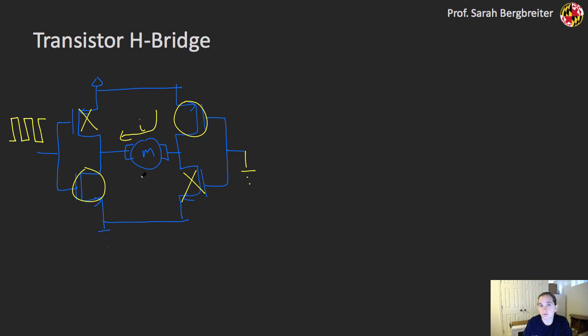So to go the reverse direction and still provide speed control, I can set this side to ground. So in this case, this bottom transistor is turned off, this top one is turned on, and then I provide my PWM signal on this side.